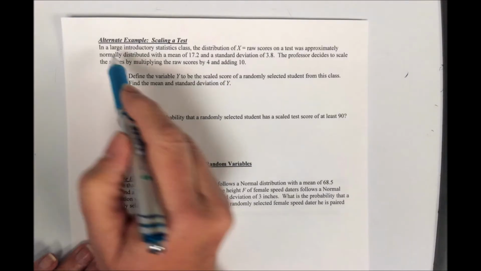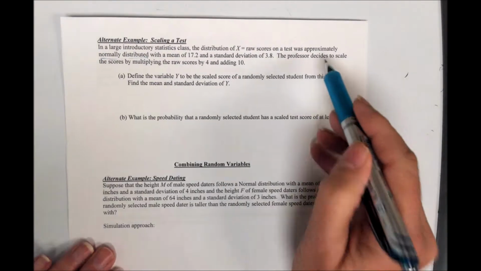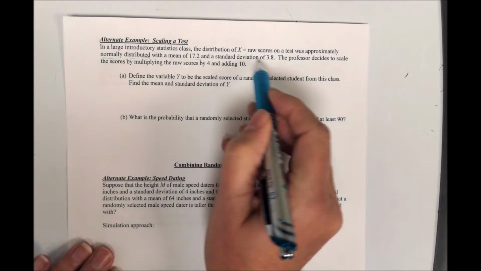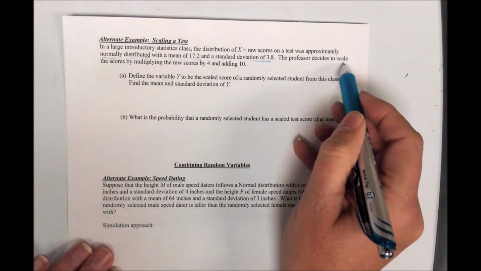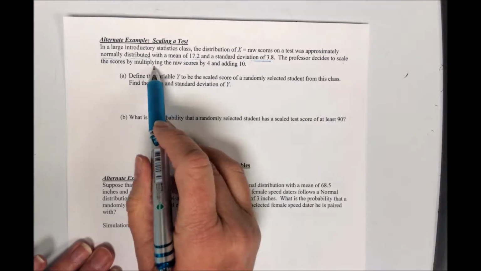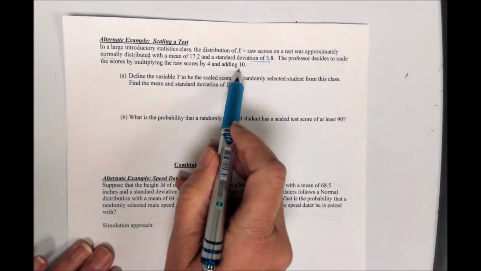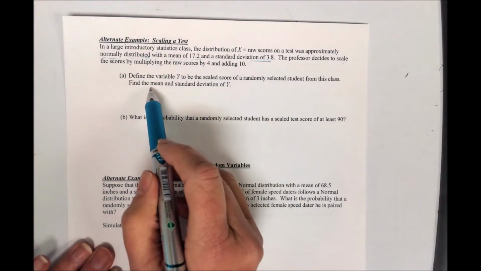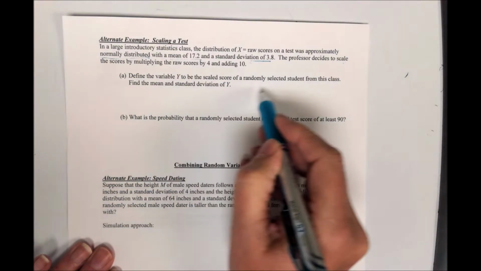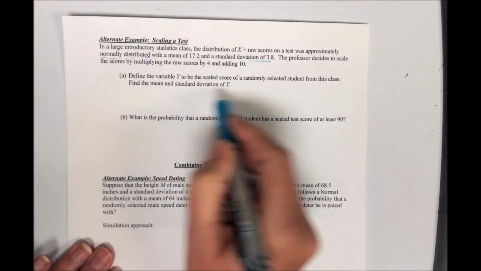It tells us it was normally distributed. It tells us the mean and standard deviation. The professor decides to scale it by multiplying by 4 and adding 10. So y is going to be the scaled score. So find the mean and standard deviation of y.